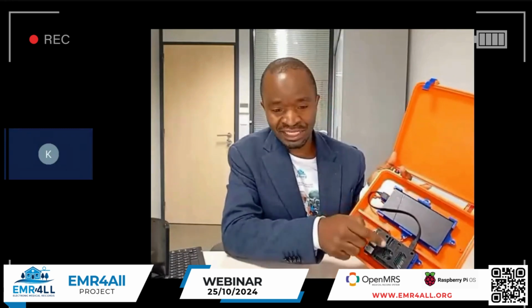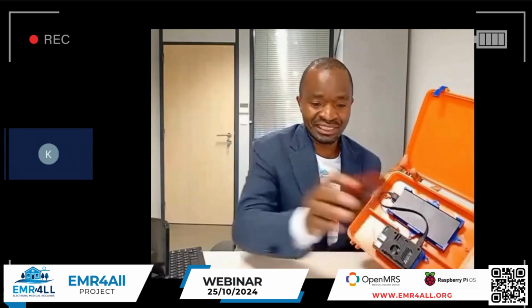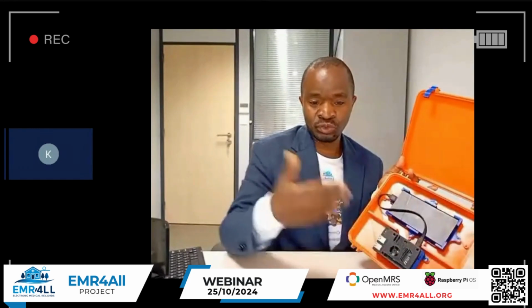The other aspect we came about is to run this Raspberry Pi with a power bank. So we came out with a box like this, as you can see, in which we put the Raspberry Pi, the one that I presented that you can buy anywhere from a distributor.